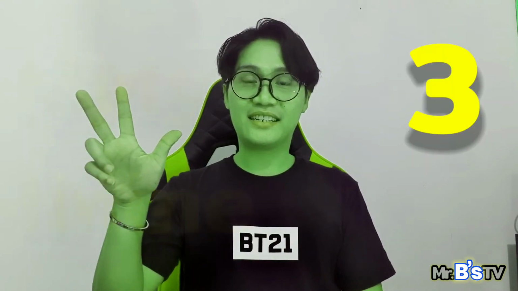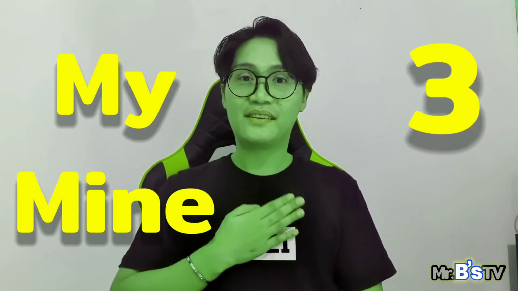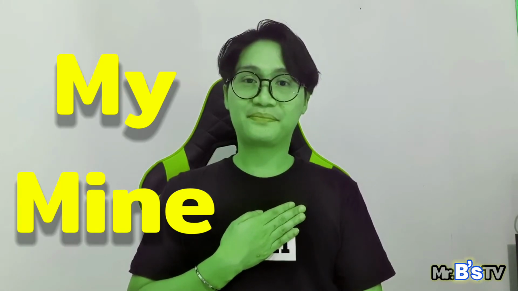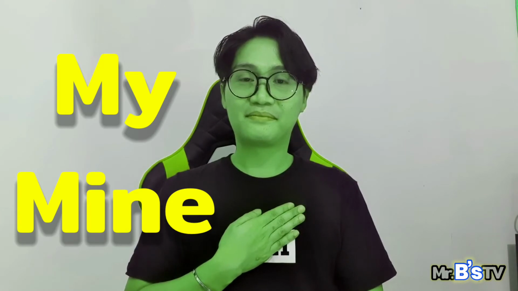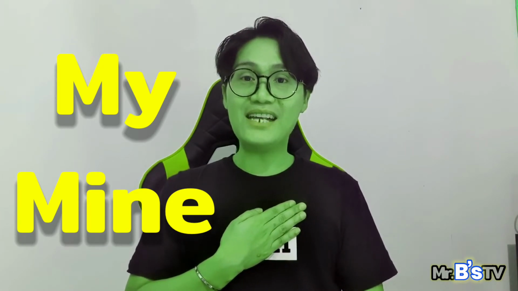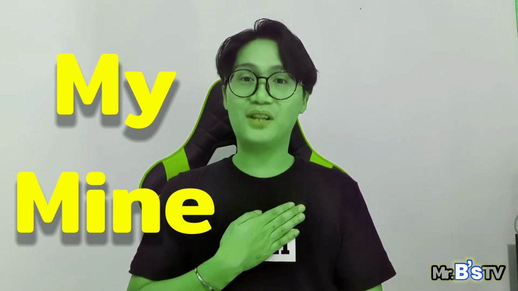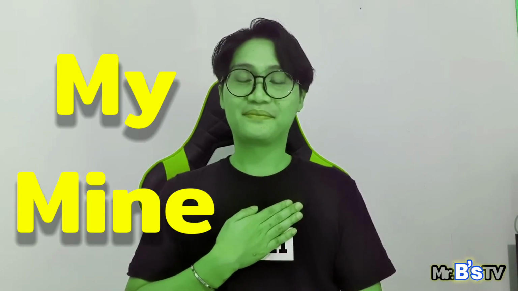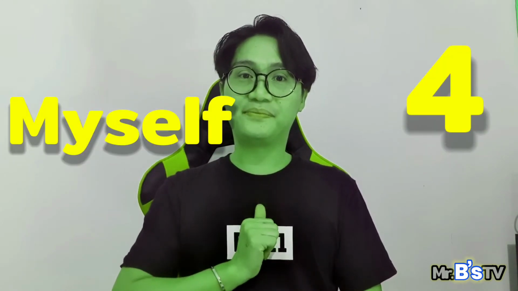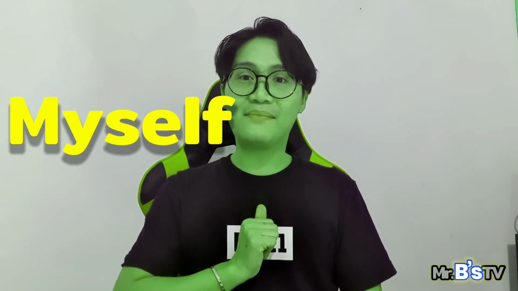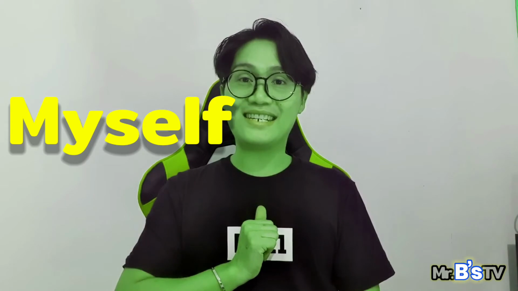Number 3, my, mine, own, or personal. The hand over the heart suggests protection of personal belongings. Number 4, myself or self. The thumb can be thought of as representing self.